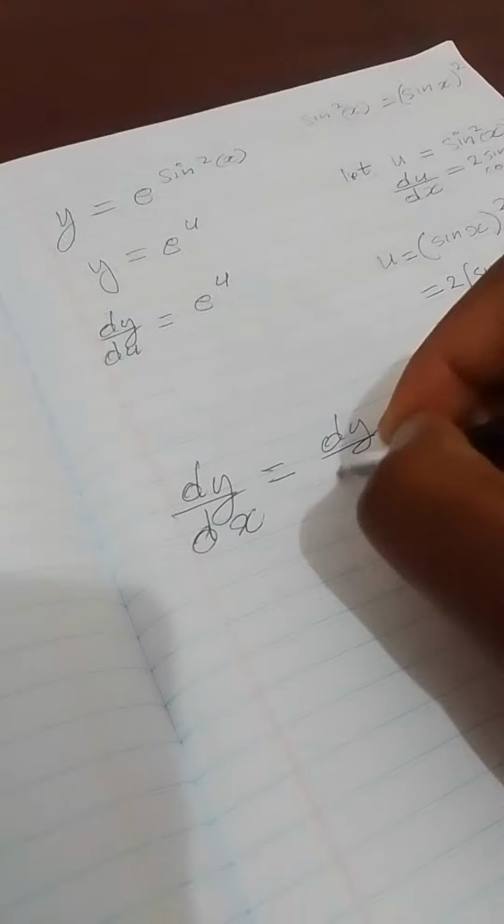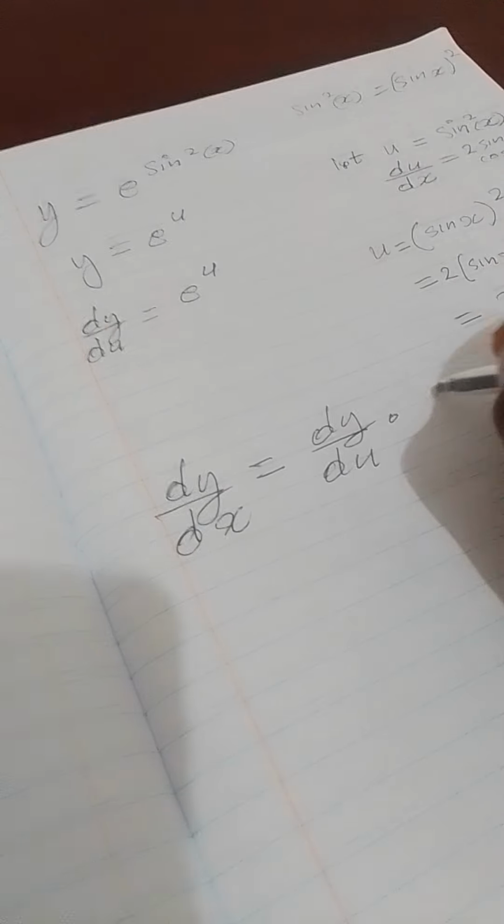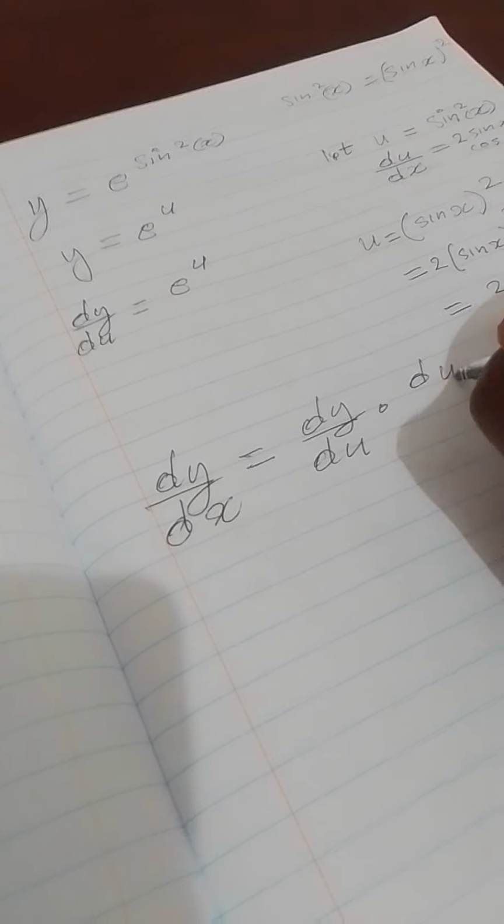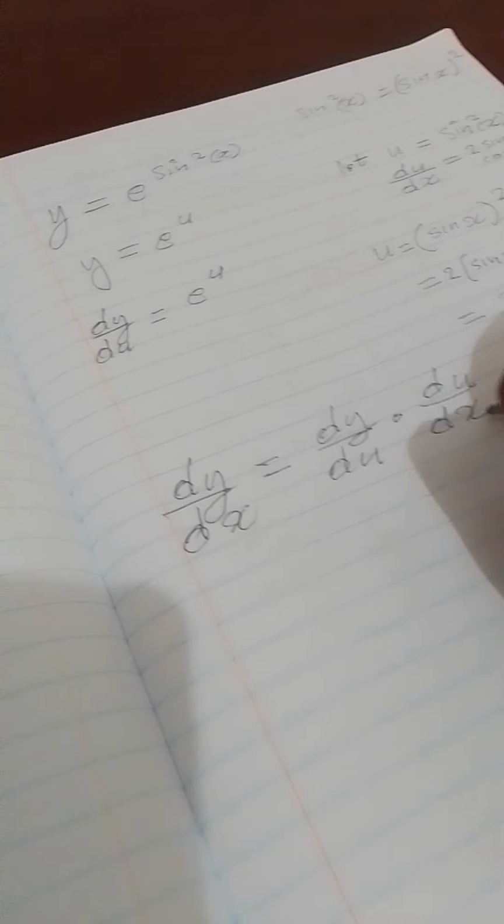Then I have to find dy over du, which is equal to the derivative for e to the power u, it's e to the power u. And then I have to find dy over dx, which is equal to dy over du times du over dx.